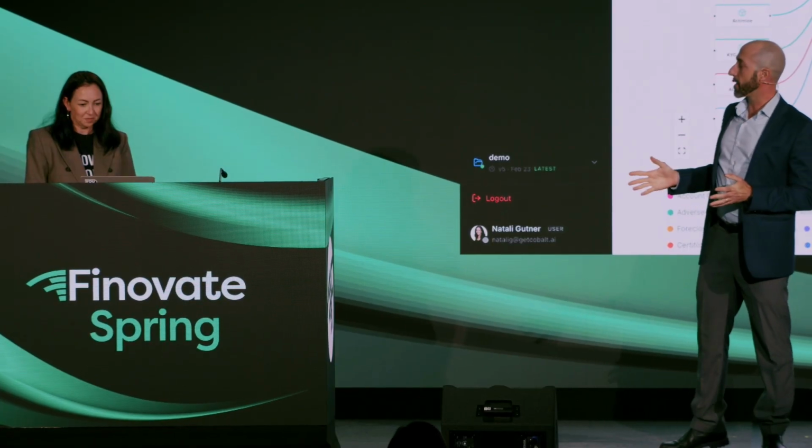I started this conversation by telling you that Cobalt maps your bank's architecture so you can modernize faster without breaking anything. You just saw what this looks like. Complete discovery in days instead of months, blast radius with one click, and an agentic architect that you can ask anything about your system.